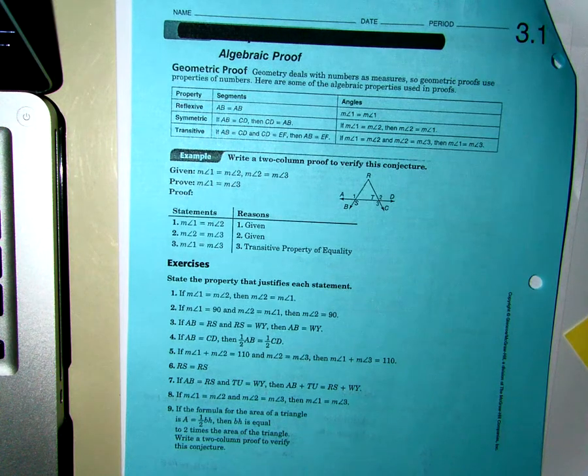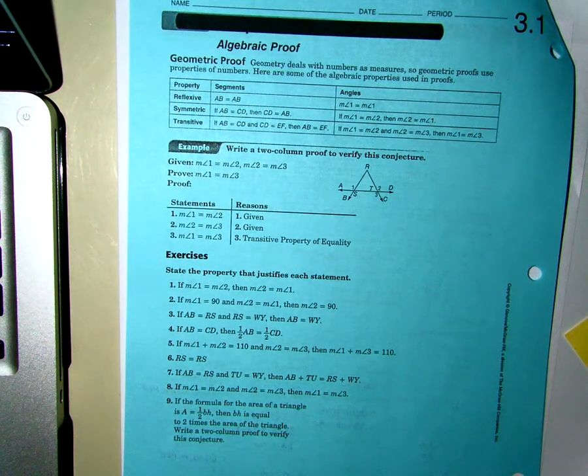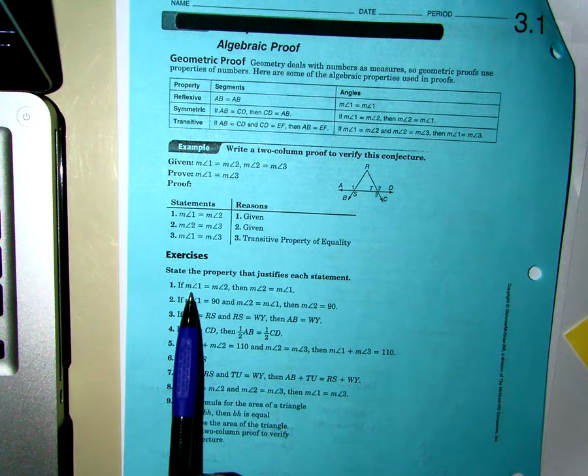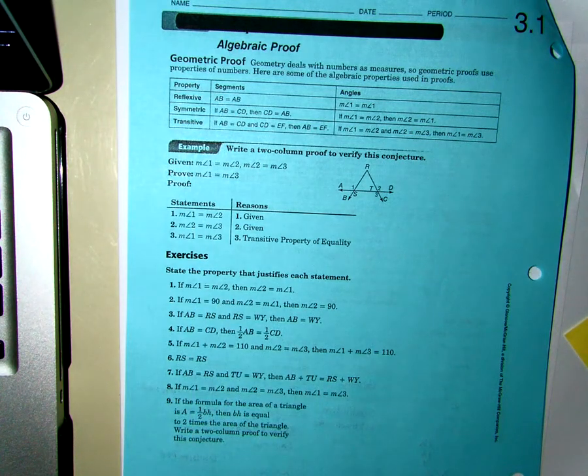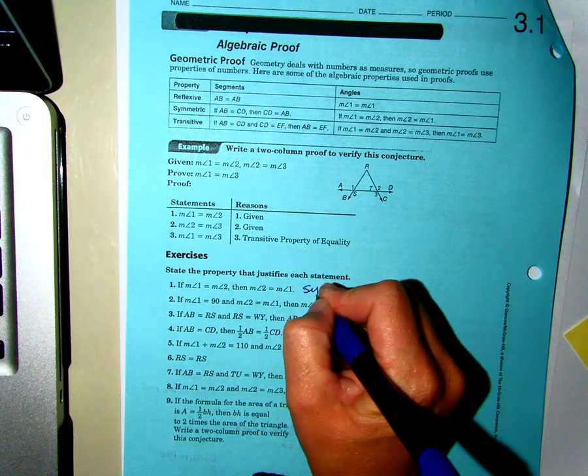So let's take a look at these exercises. It says state the property that justifies each statement. If 1 is equal to 2, then 2 is equal to 1. We just saw that. Okay? That is directly the symmetric property.